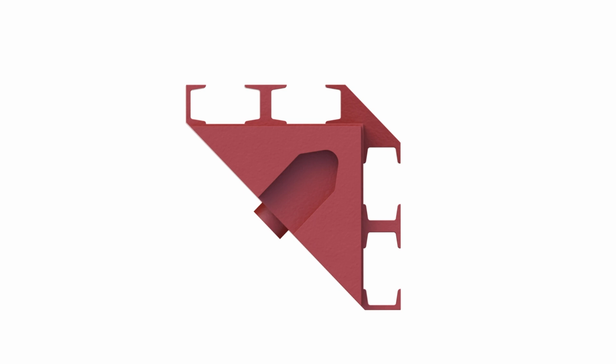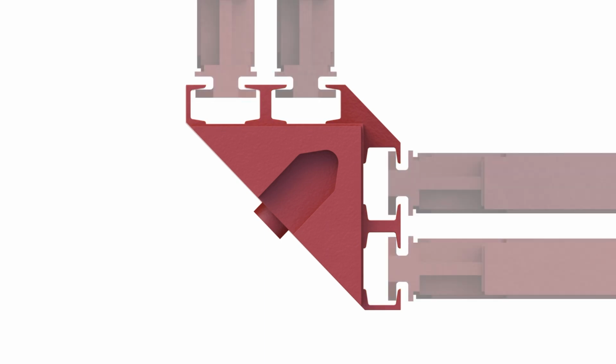Looking straight down from the top, here is what the corner post looks like. Note the outer and inner tracks. Panels slide vertically in these tracks.